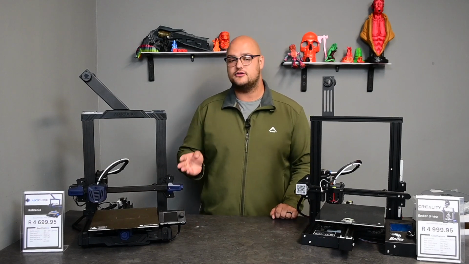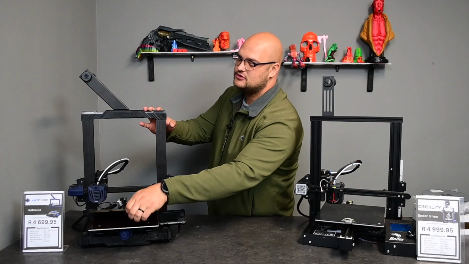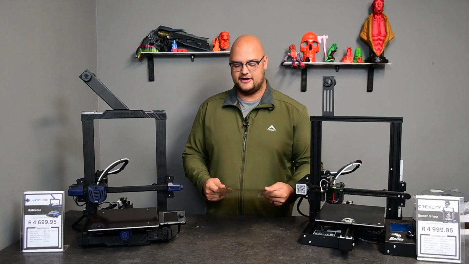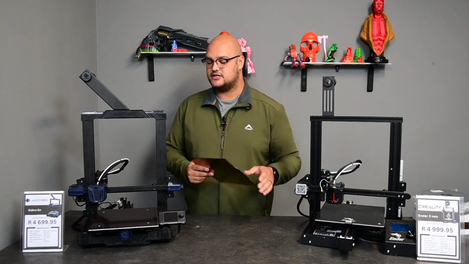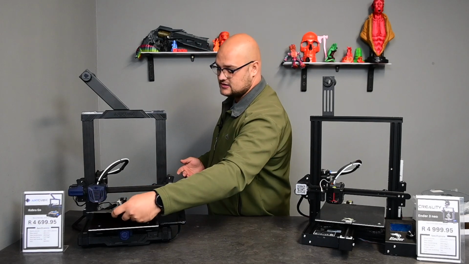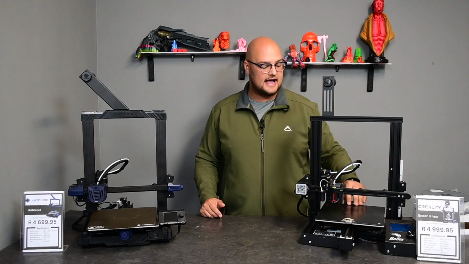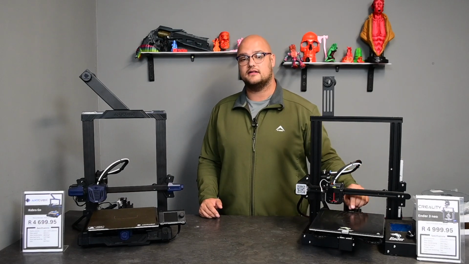So you have to use a build tack on this one over here. Speaking of build tacks, we do have a nice rough textured spring-loaded metal bed over here, which is replaceable if you do damage it, and it is magnetically fit, so just like that. Whereas this one has a carborundum glass that is held on with two little clips.